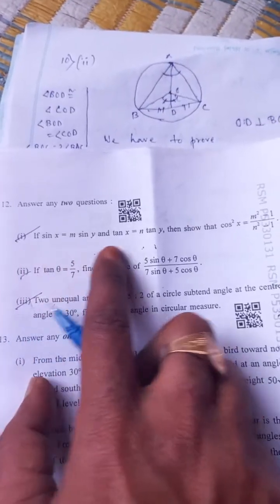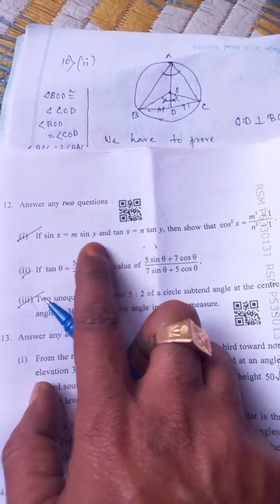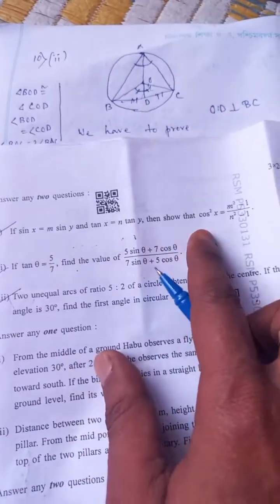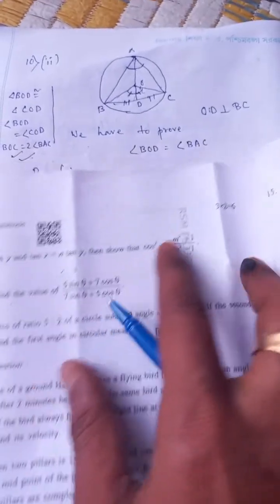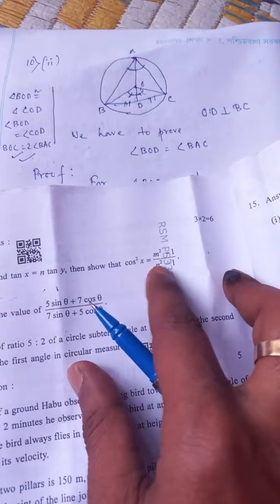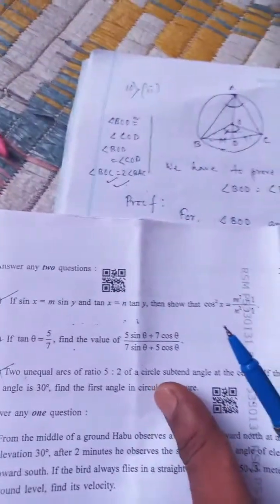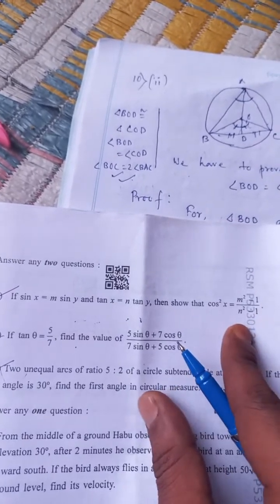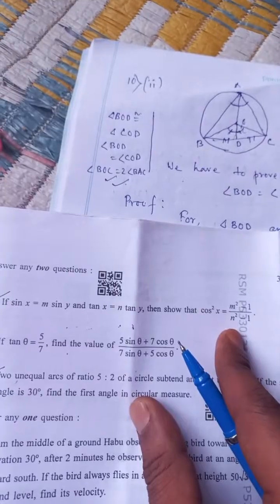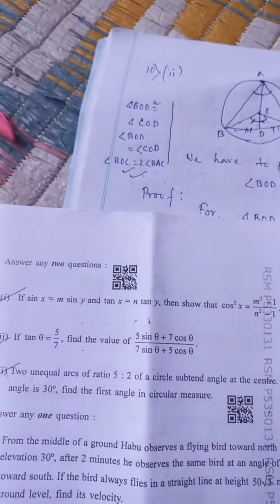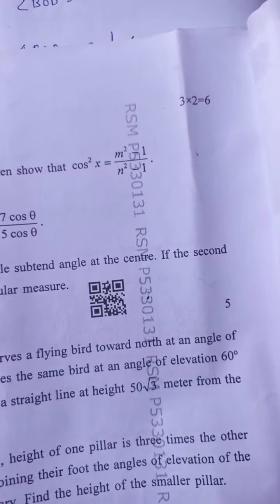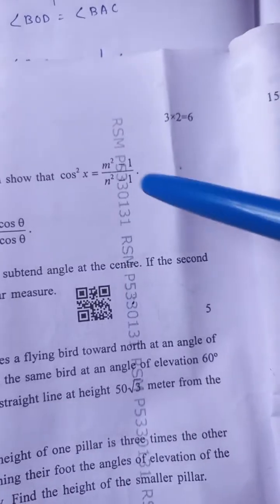Question number 1. If sin x is equal to m multiplied by sin y and tan x is equal to n into tan y, then show that cos square x is equal to (m square minus 1) by (n square minus 1). So we have to prove this. So how can we prove this?